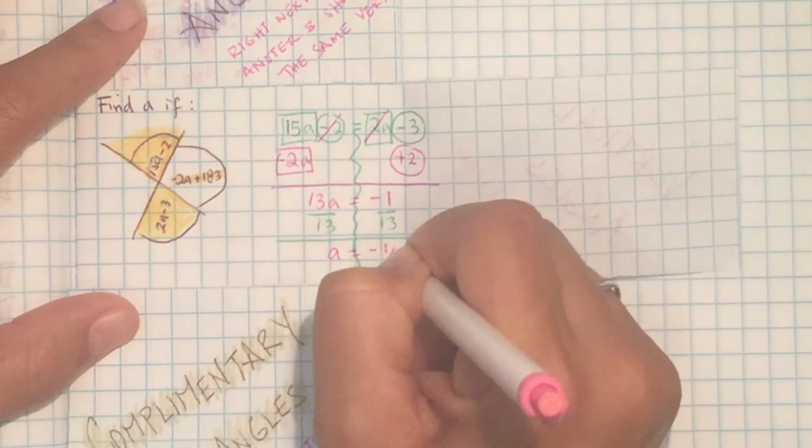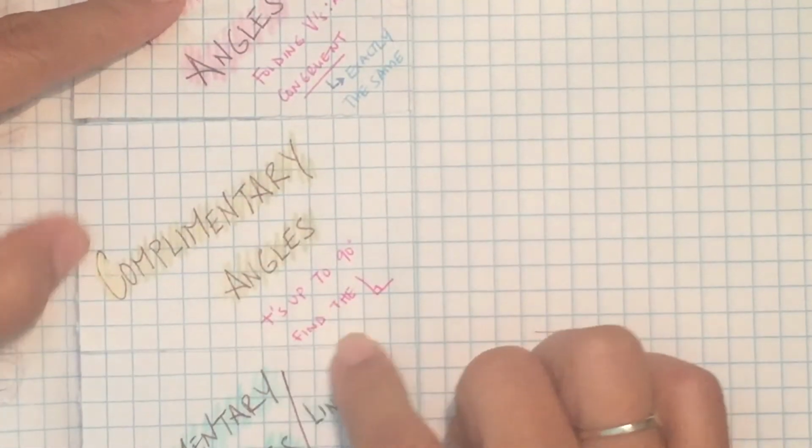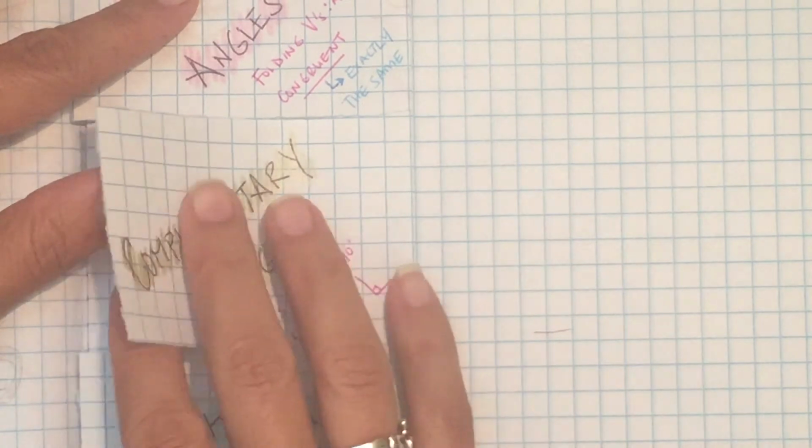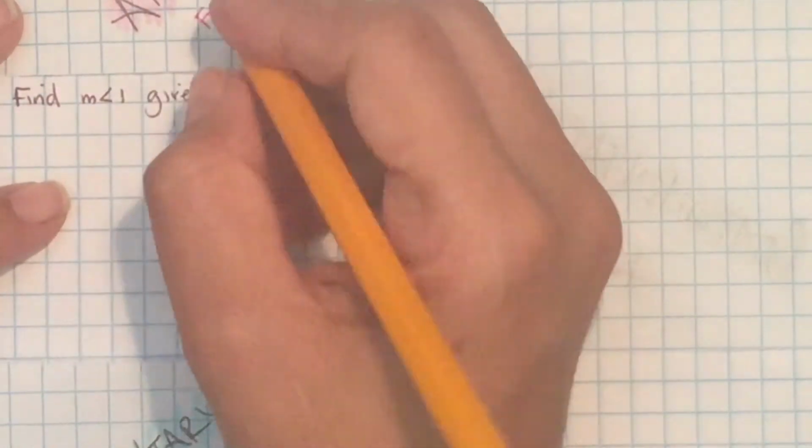And did I answer the question? Okay, so be careful in geometry to check if you answer the question. The question was find A, and so I answered it. Take a look at complementary angles. They add up to 180.